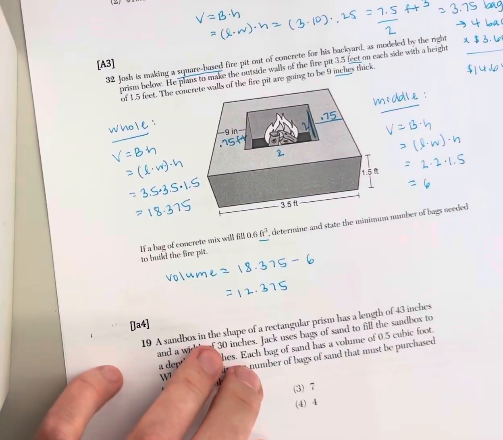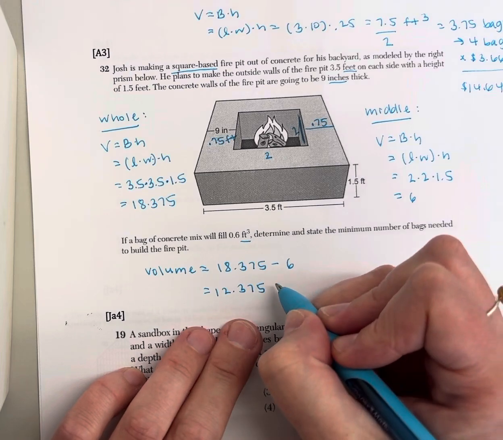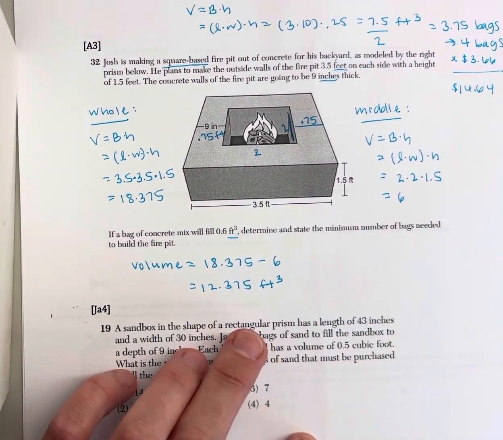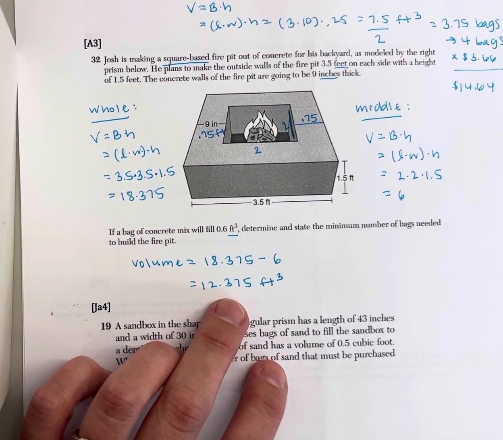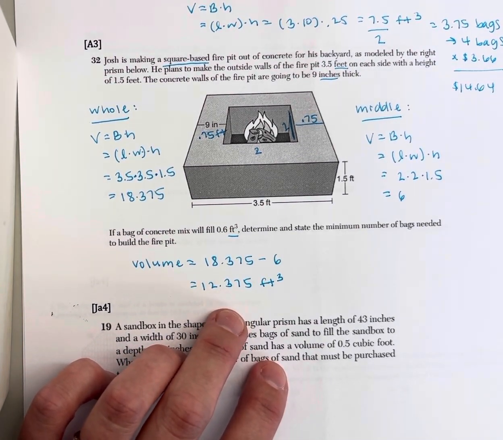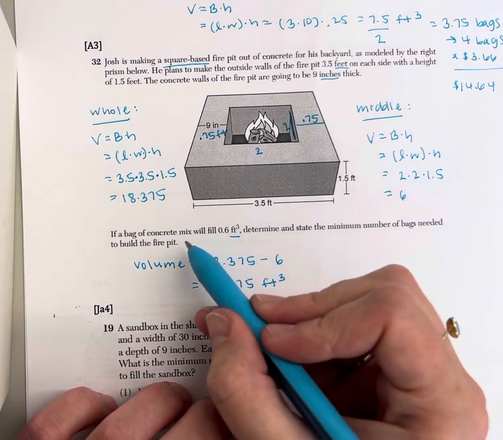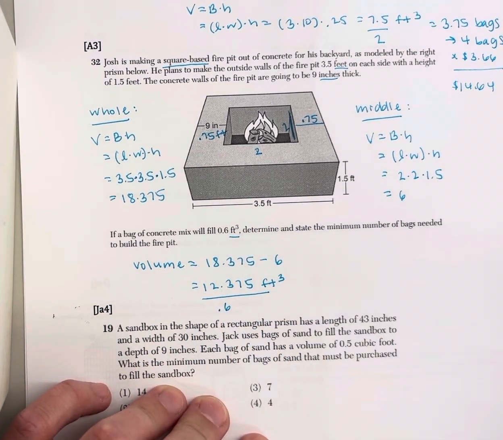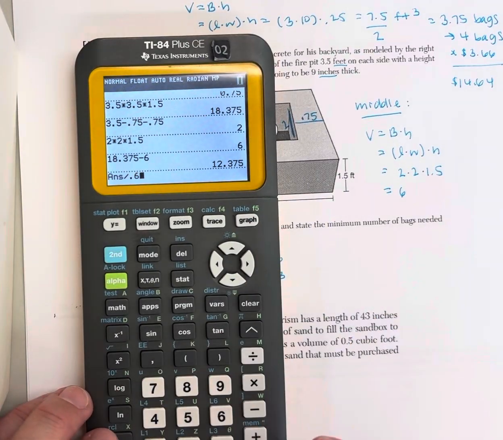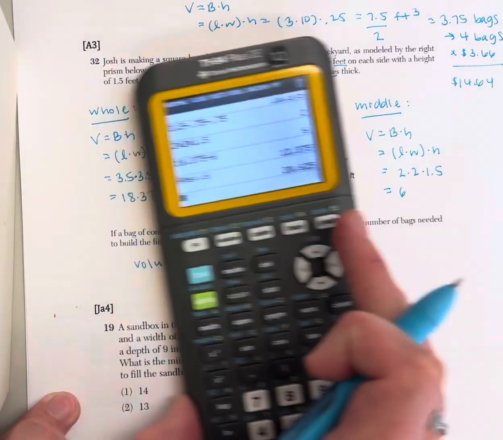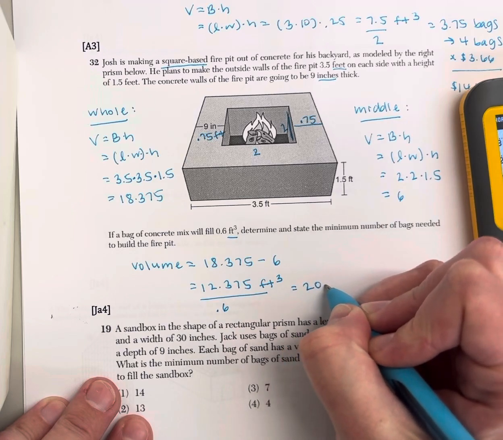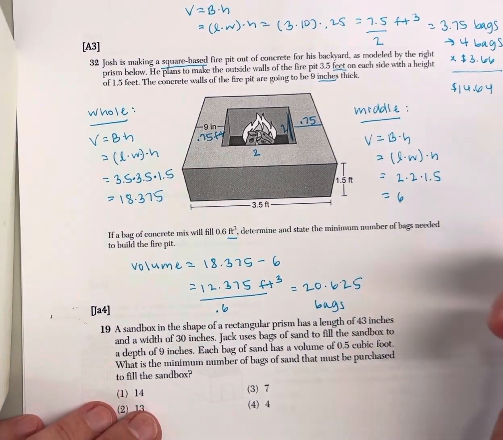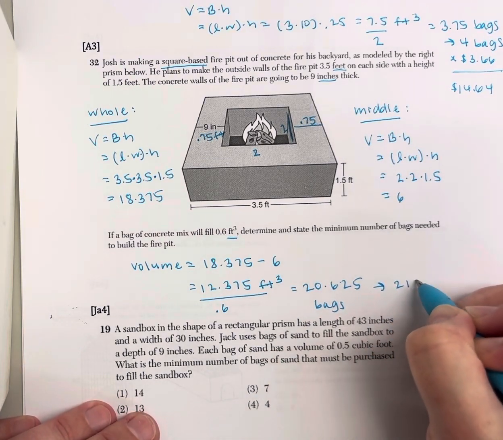All right. So this is feet cubed. One bag of concrete mix will fill 0.6 feet cubed. That's it. So we want to know the number of bags needed to build the fire pit. If one bag is only going to be 0.6, I've got to divide this by 0.6 to figure out how many bags I need. So I need 20.625 bags, but I can't buy 0.625 bags, so we're going to call it 21 bags.